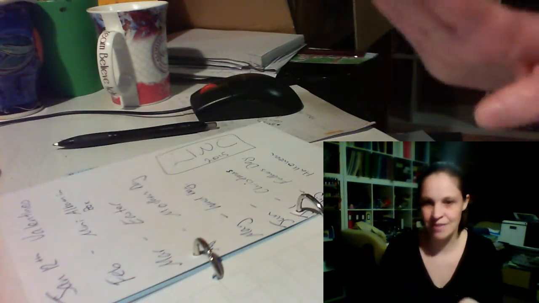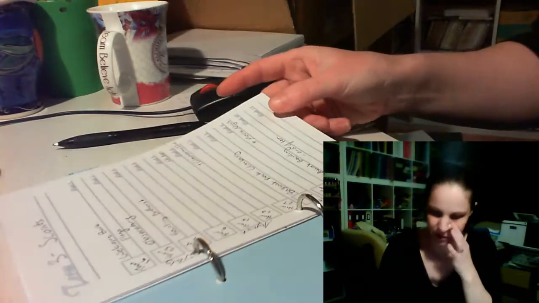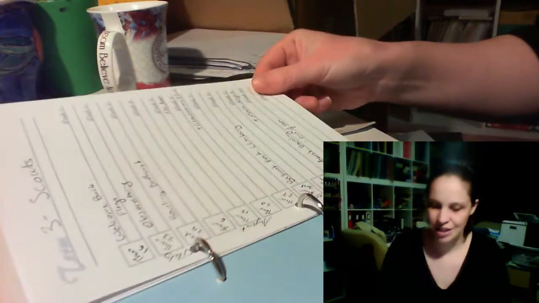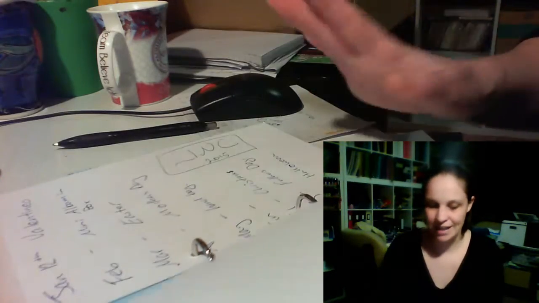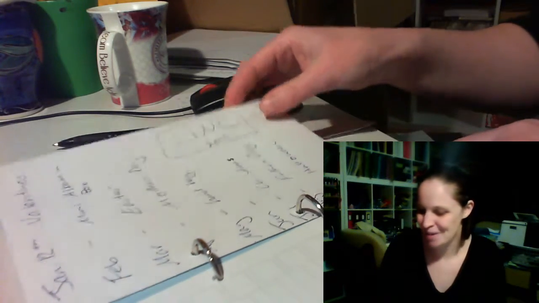So for things that you do daily, you'll use that weekly planner. Things that you do weekly or twice a week, you can use the term planner. And things that you do monthly, I'll come up with something pretty a bit later.